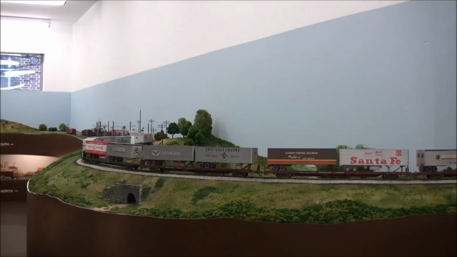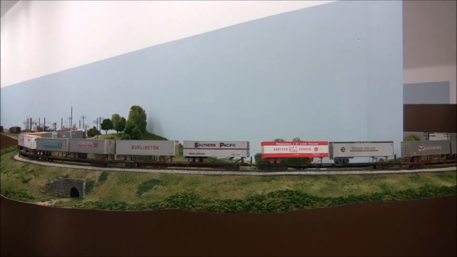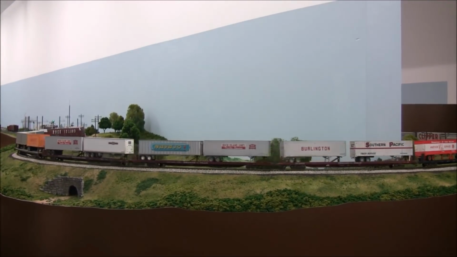This intermodal train is actually going into the Buckeye siding to meet an opposing train that's already at Buckeye.